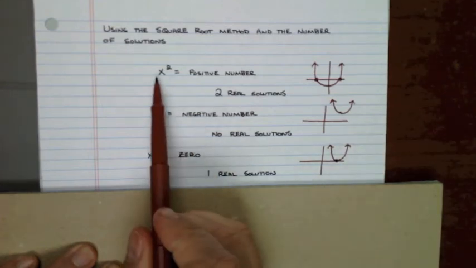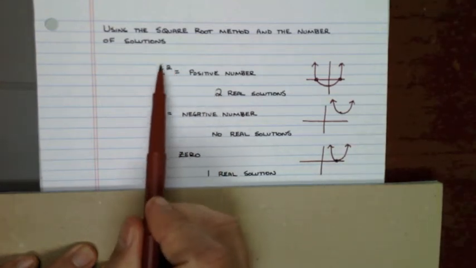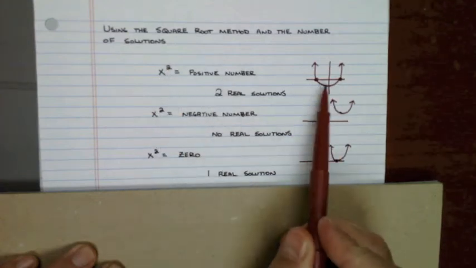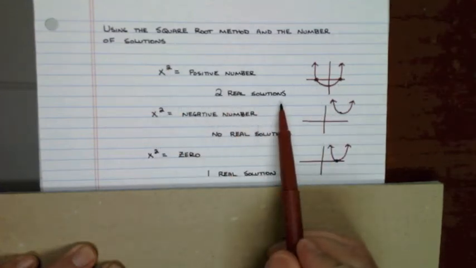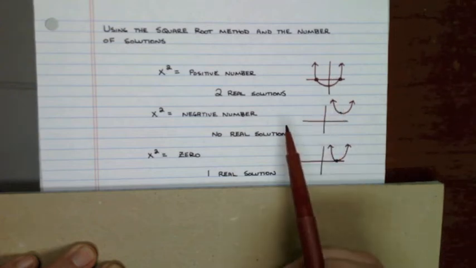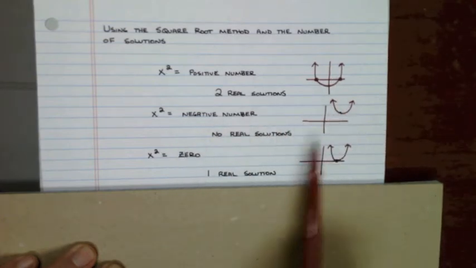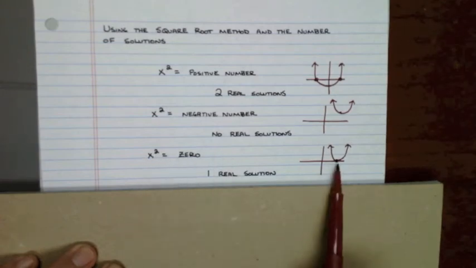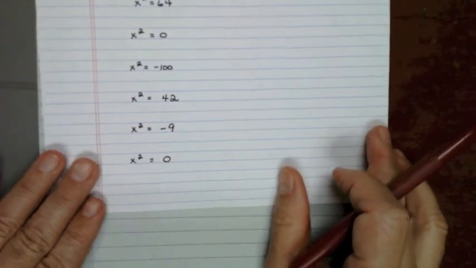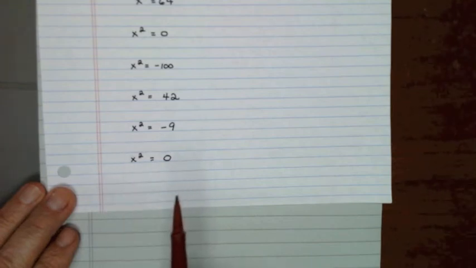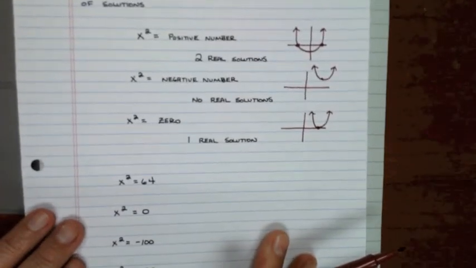So if it says x squared is equal to a positive number, once you isolate the x squared, that means there's going to be two real solutions, two x-intercepts. If it's equal to a negative number, no x-intercepts. If x squared is equal to 0, one x-intercept at 0. So what they'll do is they'll give you equations and they'll ask how many solutions does this have? And you're going to use these rules right here.